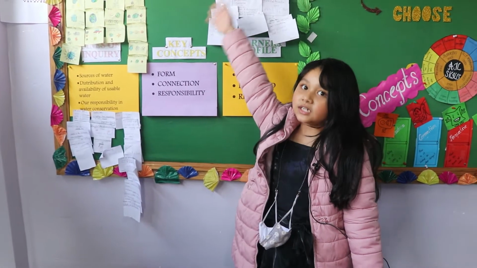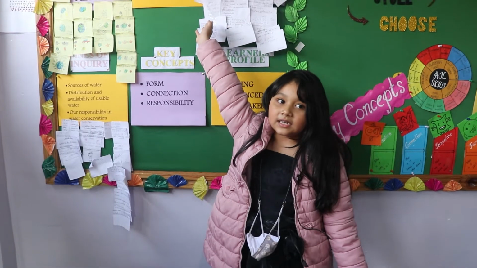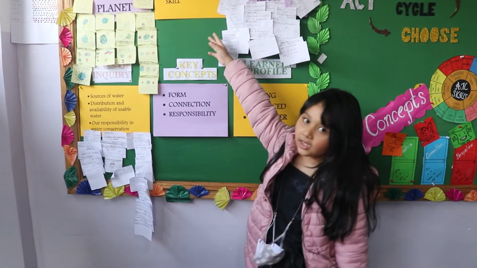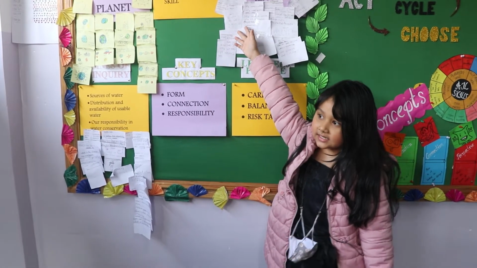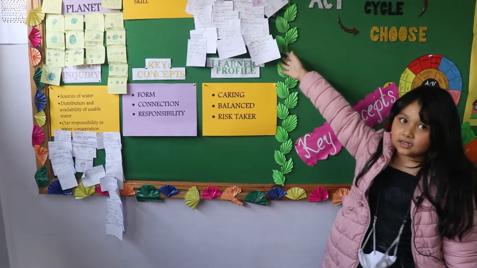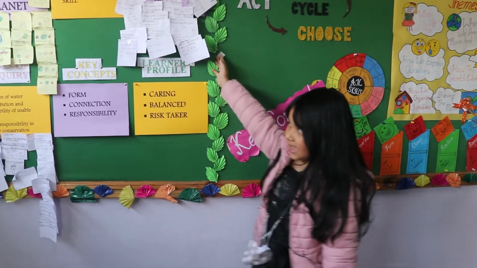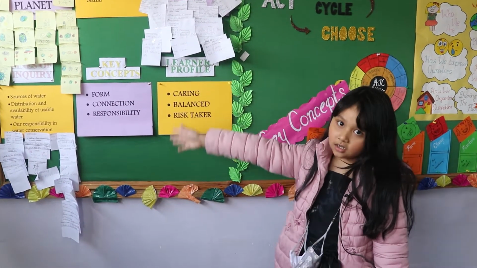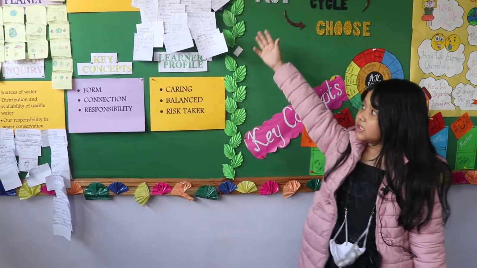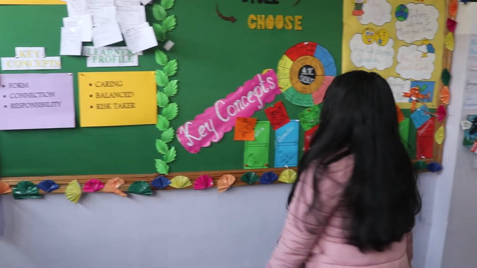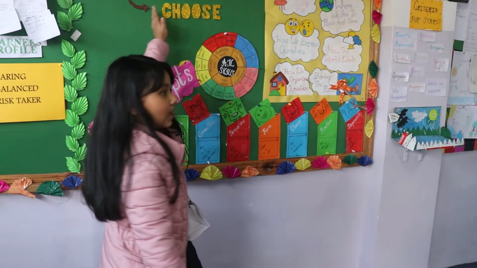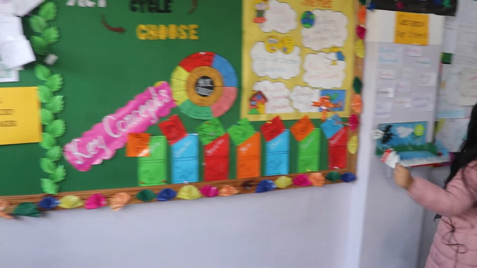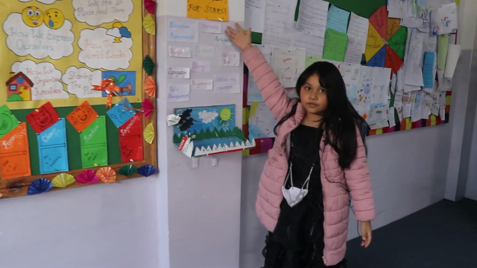This is transdisciplinary theme, and this is our ATL skills. And we have essential idea, lines of inquiry, and key concepts, and learner profiles. And we have here our essential elements. And this is our star of the week chart.